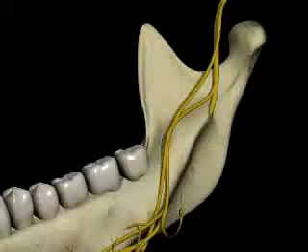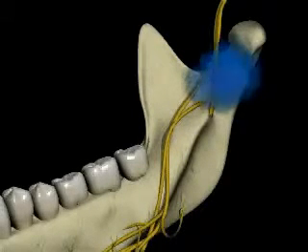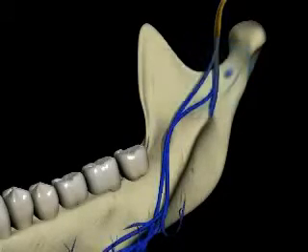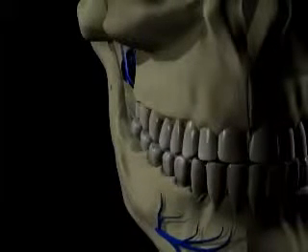The objective of the Akinosi technique is to fill the pterygomandibular space with local anesthetic, bathing the inferior alveolar, lingual, and mylohyoid nerves. This technique should result in no bony landmarks being hit.